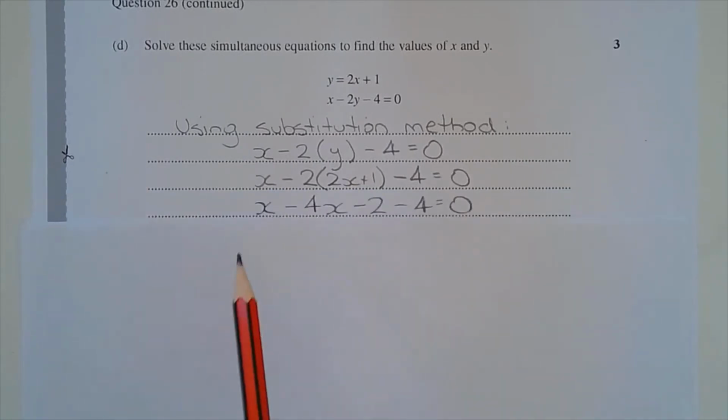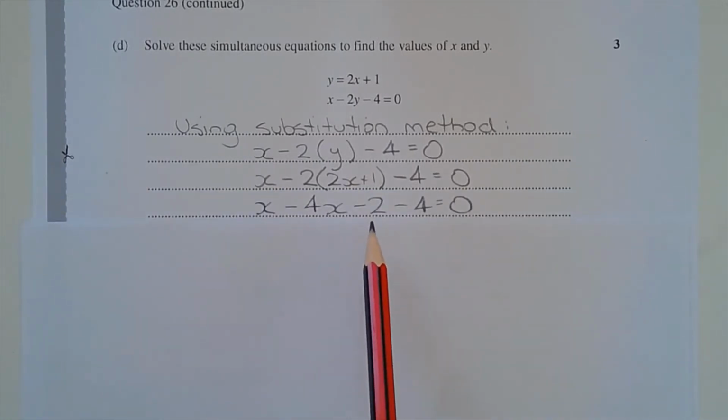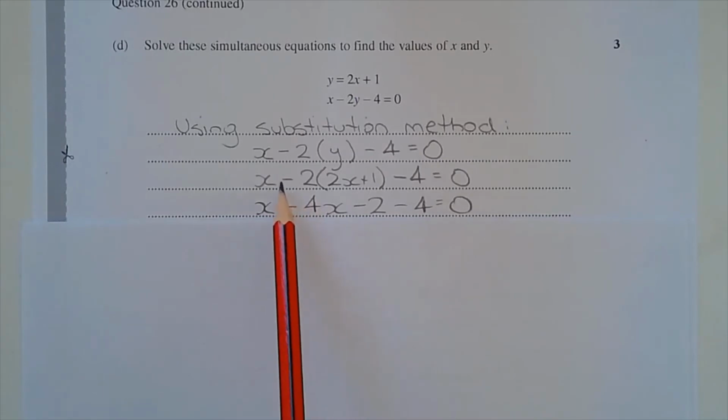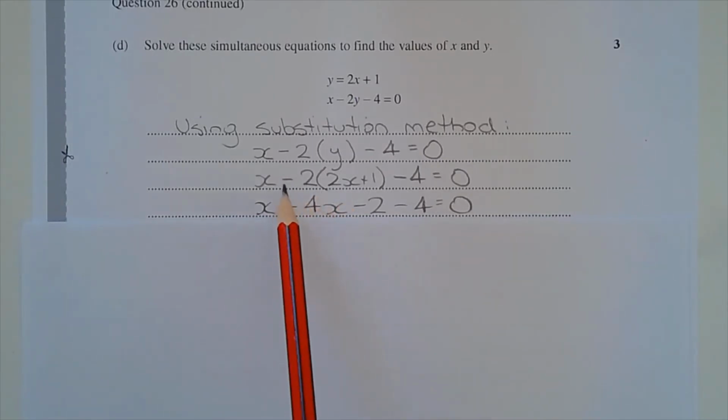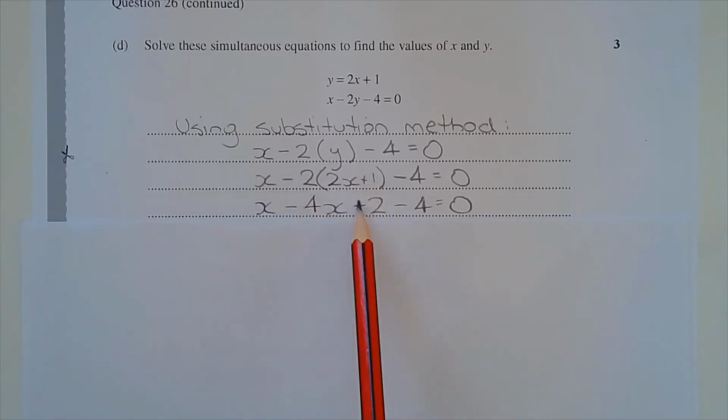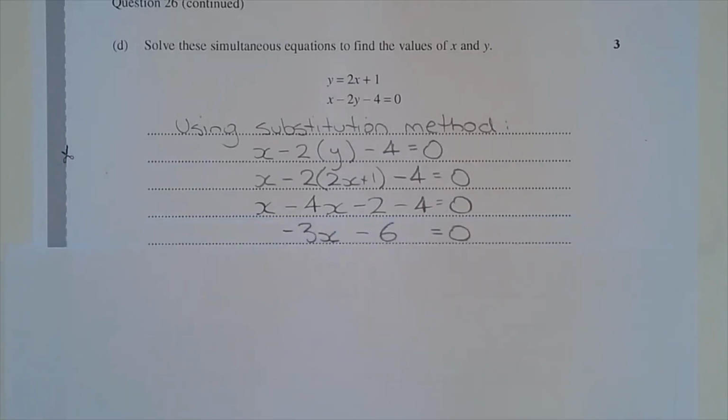And we get x minus 4x minus 2 minus 4 equals 0. So that's minus 2 times 2x is negative 4x. And minus 2, or negative 2, times positive 1 is negative 2. Minus 4 equals 0. Now let's solve this equation. So we'll collect the like terms. So x minus 4x is negative 3x. And negative 2 minus 4 is negative 6, and that equals 0.